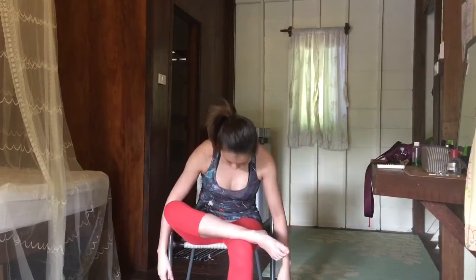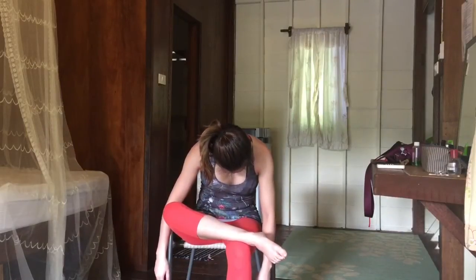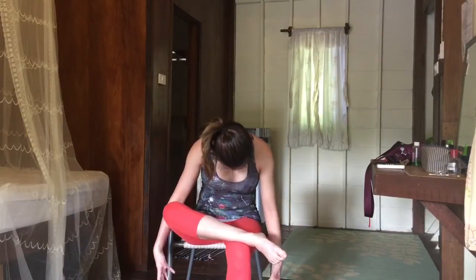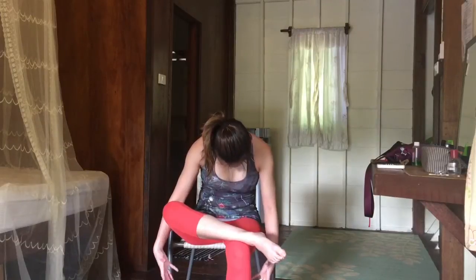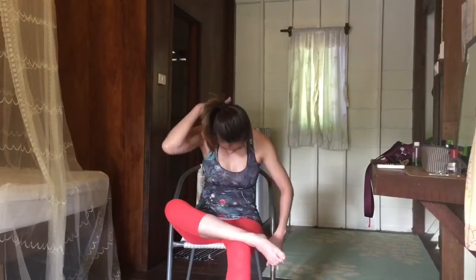And I want you to just kind of flop forward. Take a few deep breaths in. Close your eyes if you need, just flop forward for now. You're not going to feel much of a glute stretch here because I want you to just hang low and just elongate that spine.